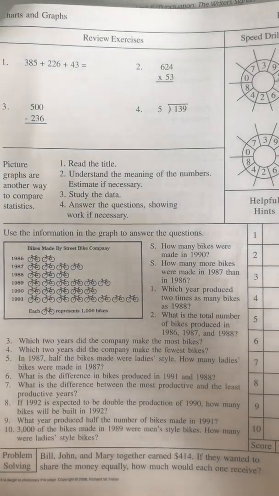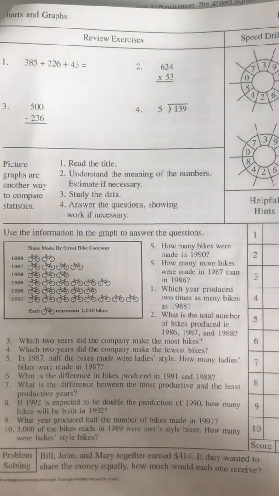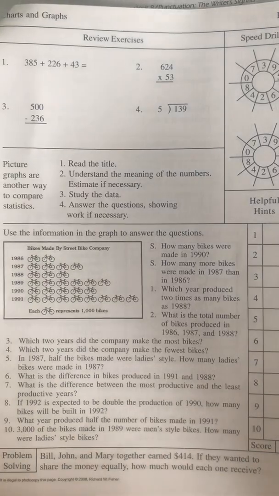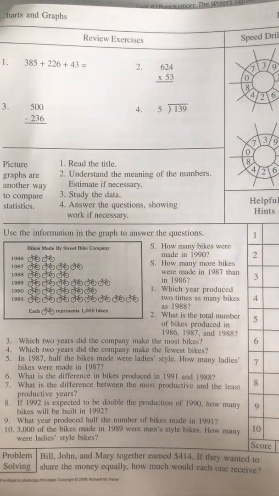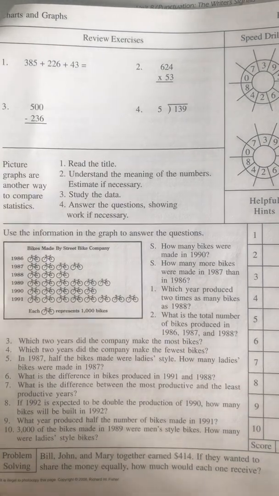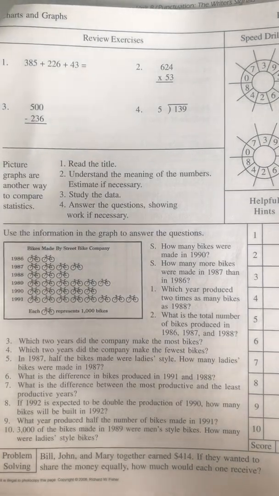So we are continuing on with charts and graphs, but today we are learning how to do picture graphs. In this case, instead of using a circle graph to determine a schedule or a budget, this time we're using pictures to represent numbers so that we can more easily interpret different kinds of information.